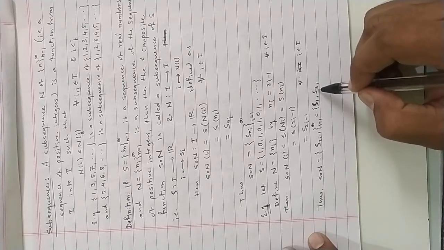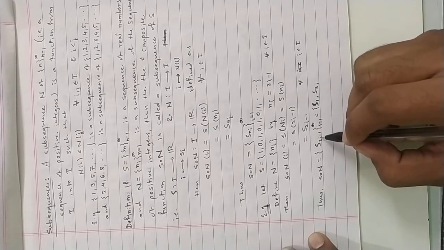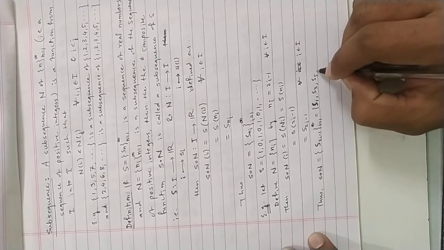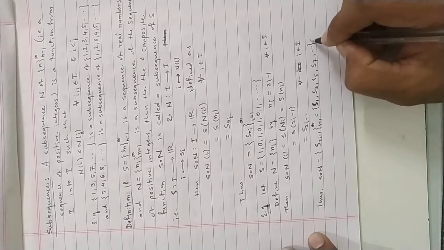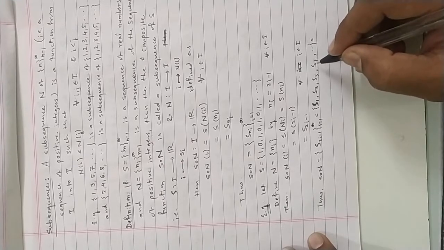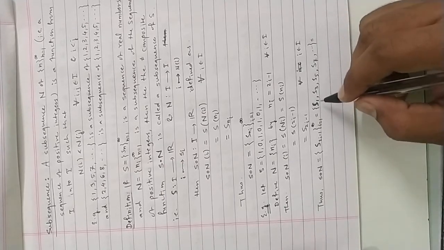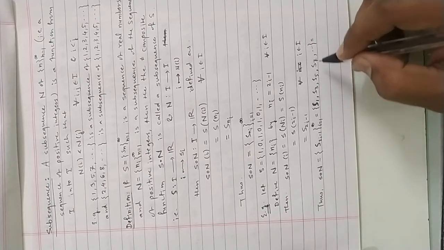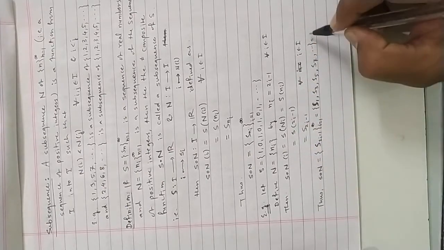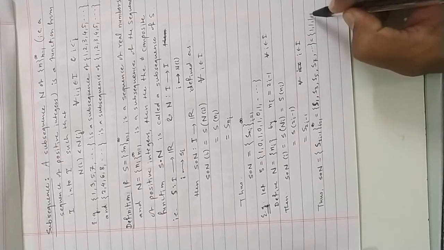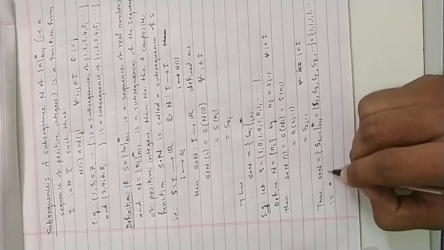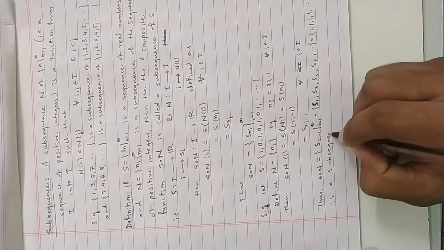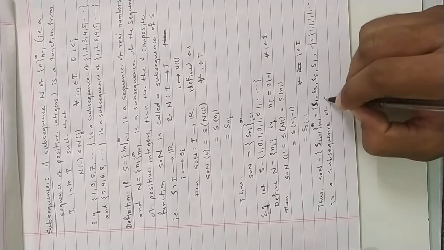The second term of the subsequence is the third term of the sequence. For I equal to 3, it is S5. For I equal to 4, it is S7 and so on. So what are the actual real numbers in the places S1, S3, S5, S7 in the sequence S? They are 1, 1, 1, 1. Right? So it is a subsequence of sequence S.